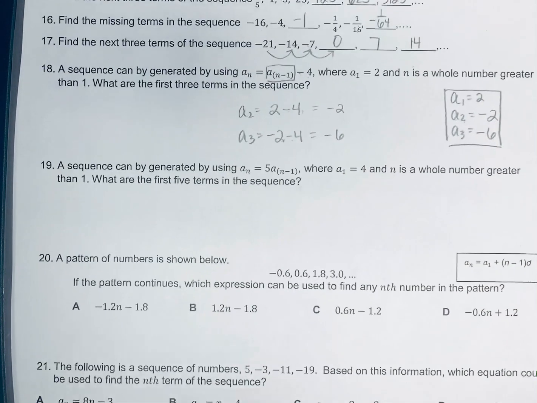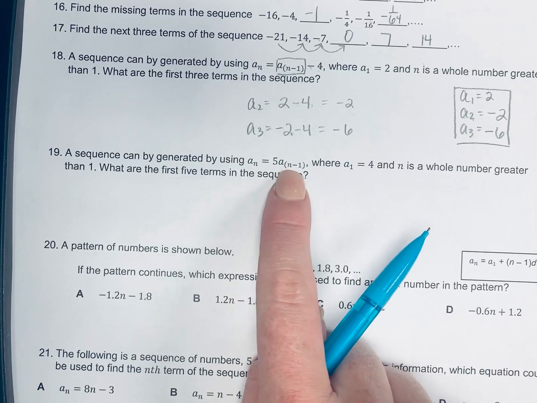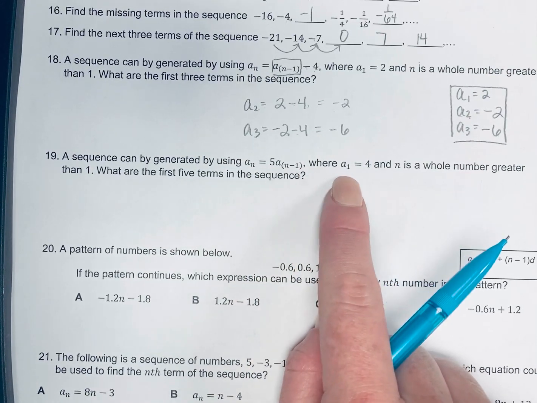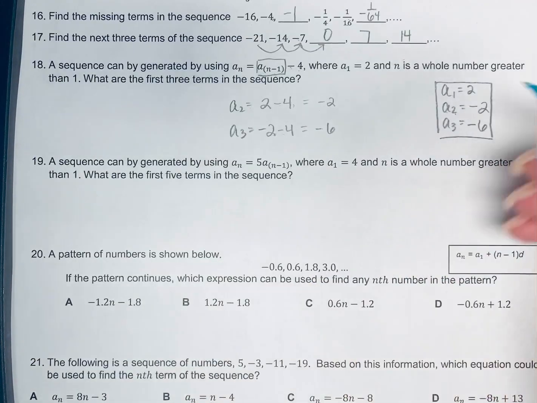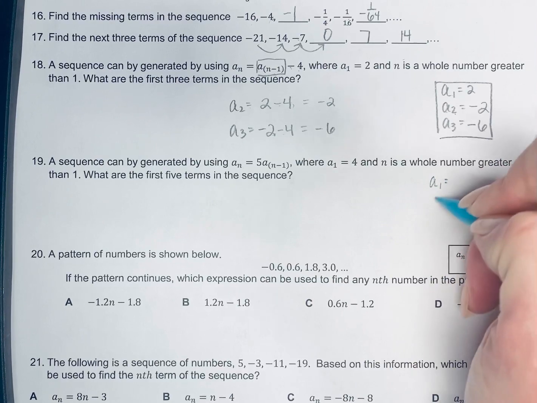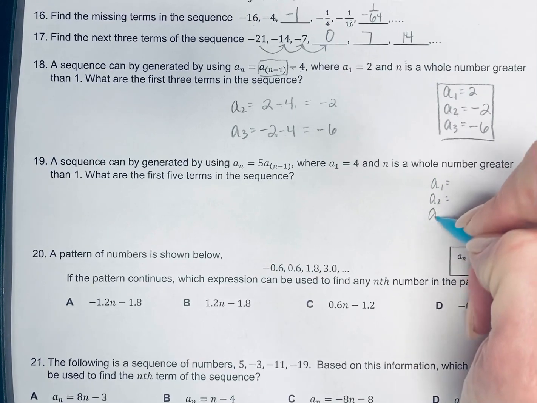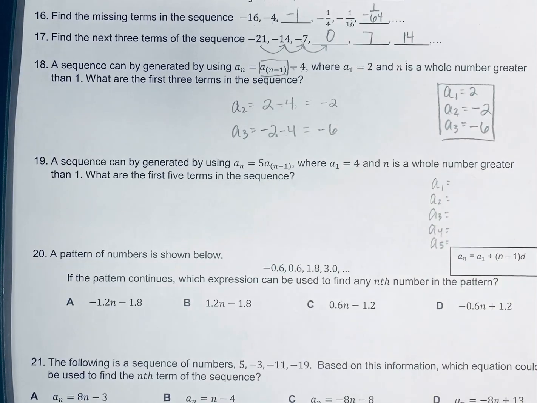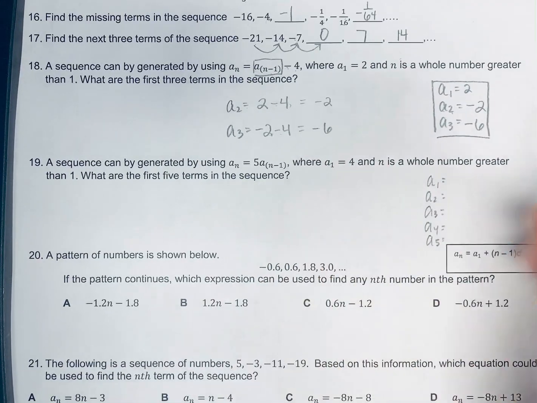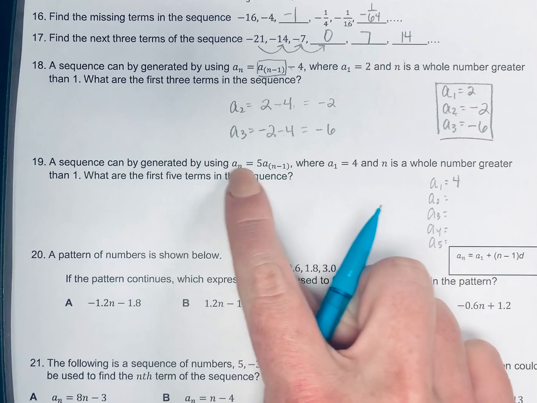Okay, all right, look at 19. A sequence can be generated by using the formula a sub n equals 5 times a sub n minus 1, where a sub 1 is 4 and n is a whole number greater than 1. What are the first 5 terms in this sequence? So they want us to find a1, a2, a3, a4, and a5. All right, they already gave us a1, it's 4, and they gave us the formula here.